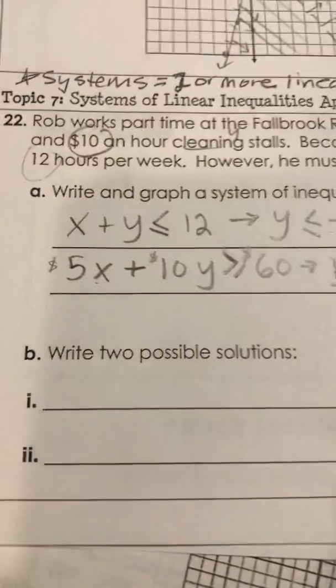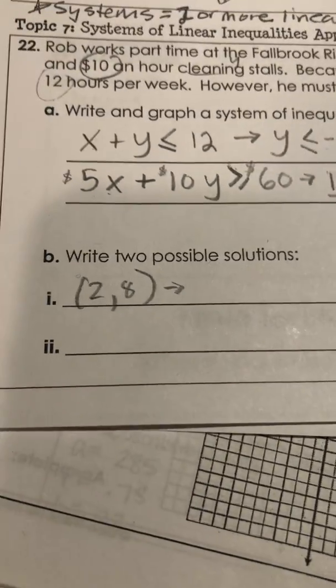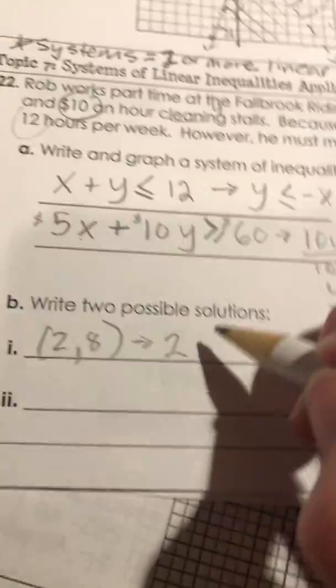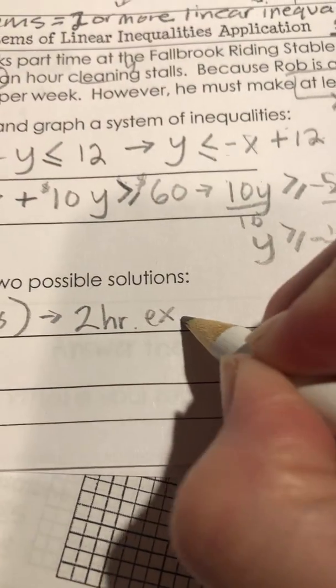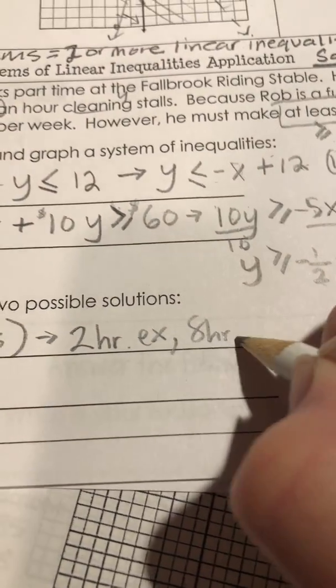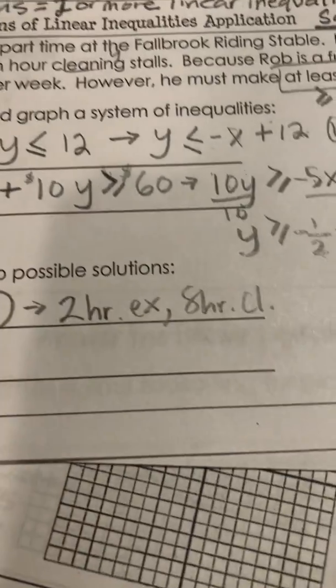Again, there are many options. So one option is 2, 8, which would mean, because the first number is exercising, 2 hours exercising, 8 hours cleaning.